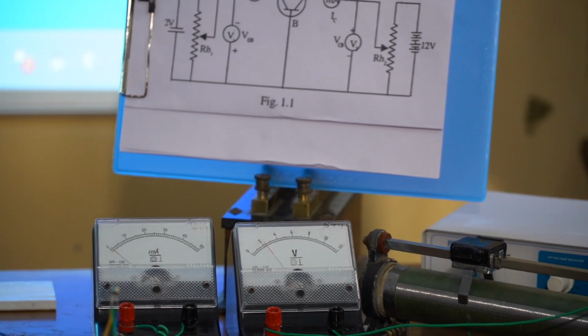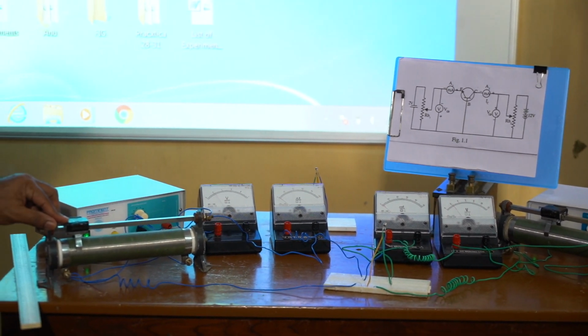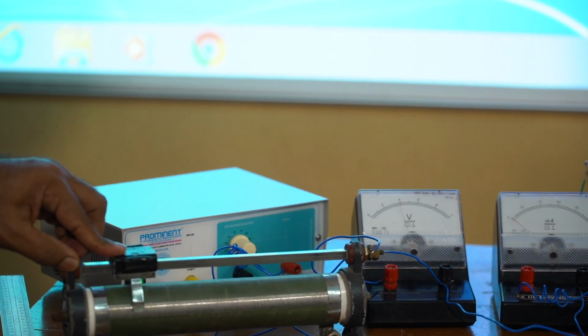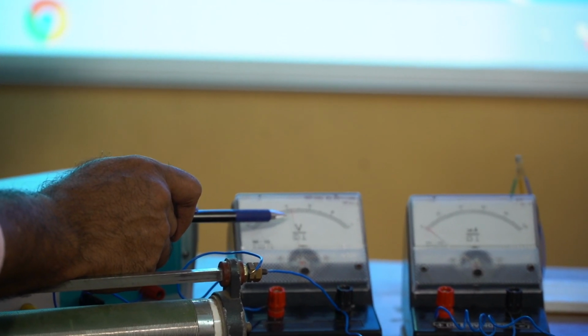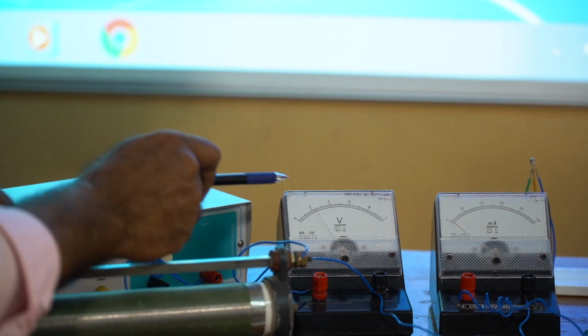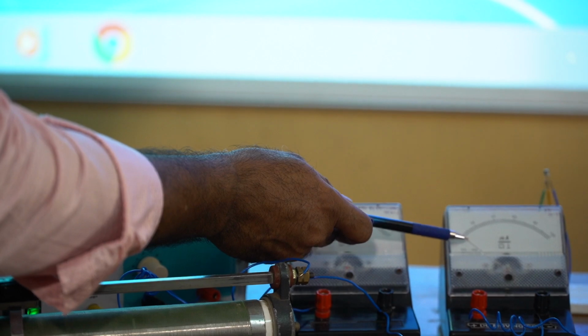Now we are changing the input side rheostat. If we change this value of VEB, that is RH1, we can see the voltage is changing. Now the VEB value is changing. Now I am changing the value of VEB. When VEB is equal to 0.2 volt, the value of IE is 0, not started.